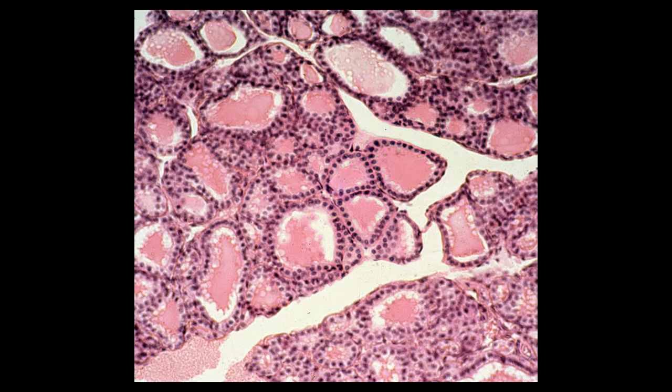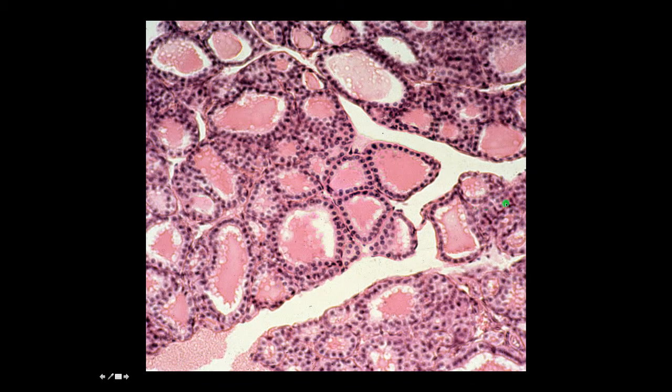We'll talk about the dynamics of this much later in the course, and we'll also talk about the parafollicular cells, or C cells, in the thyroid that are involved in synthesis and secretion of calcitonin. Some of these C cells would be located here, for example, where my pointer is.